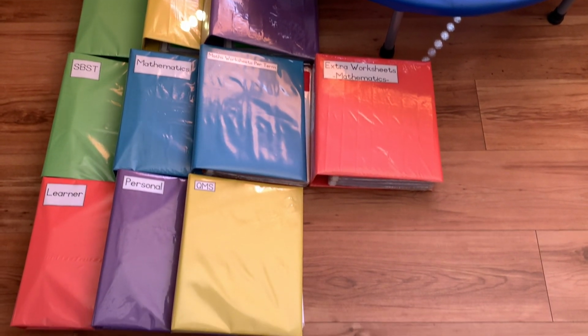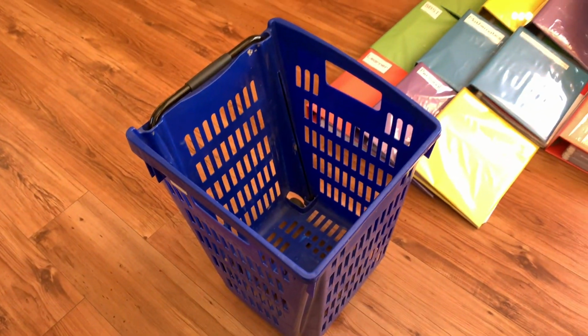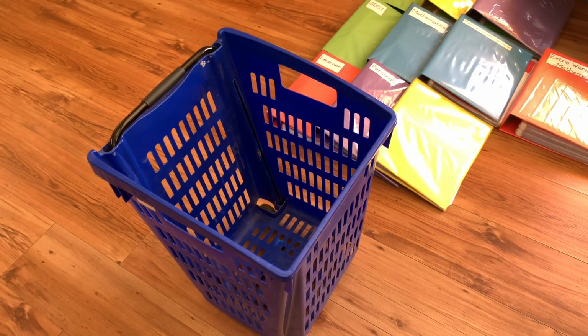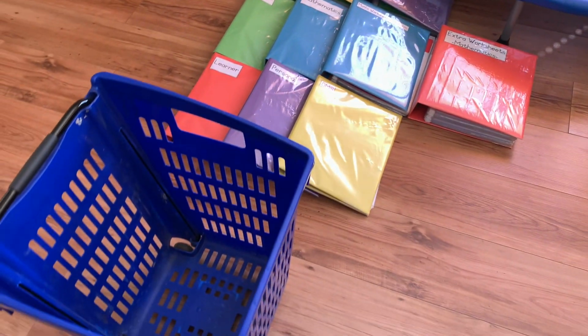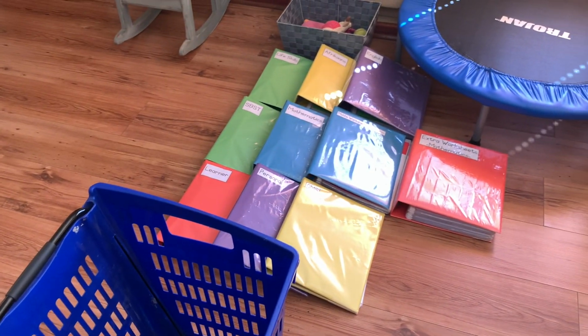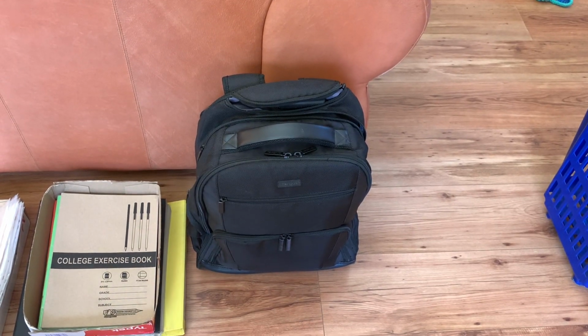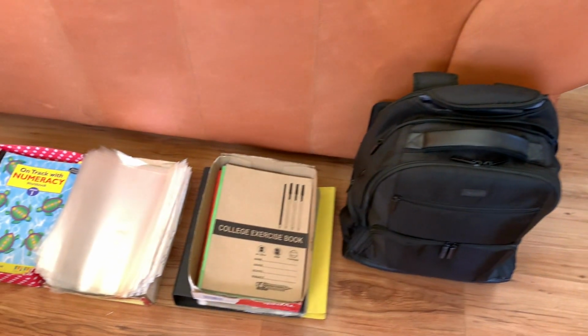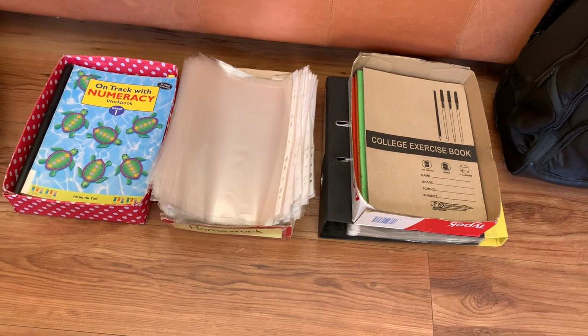There are 10 of them in total and some of them are pretty thick. This is my trolley. I'm borrowing this, it's not mine, but it's a lifesaver for sure because it means I only have to do 2 trips instead of about 100. And then on this side, this is my work bag, which I'll leave here because I put my lunch in it in the morning. And then I also have to get all of this in my car.